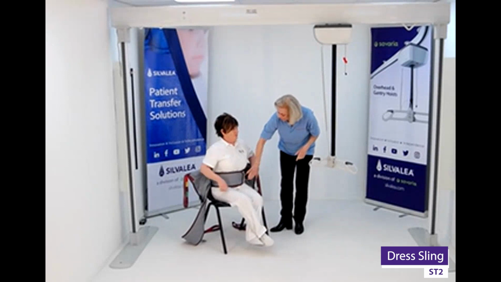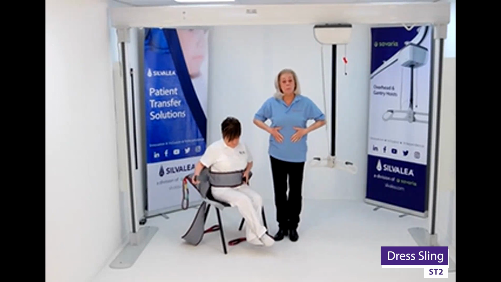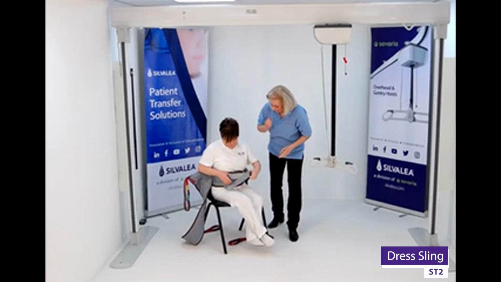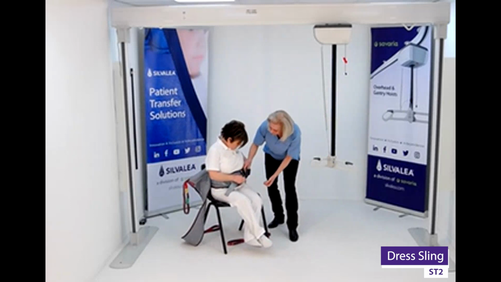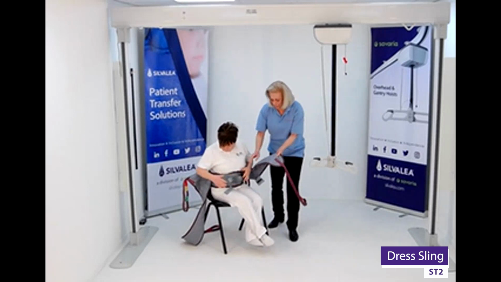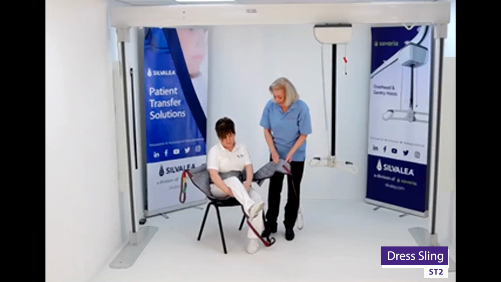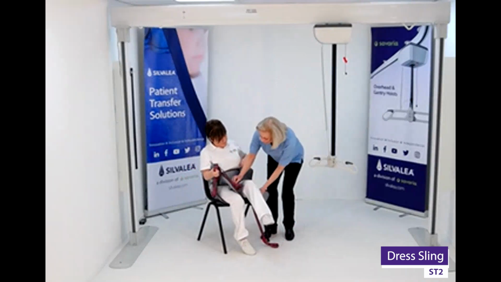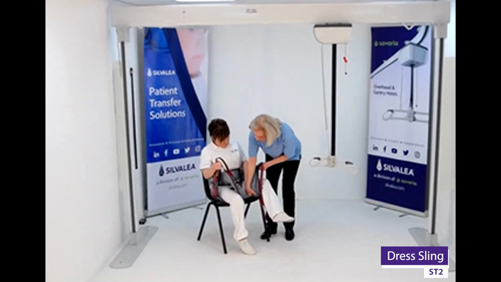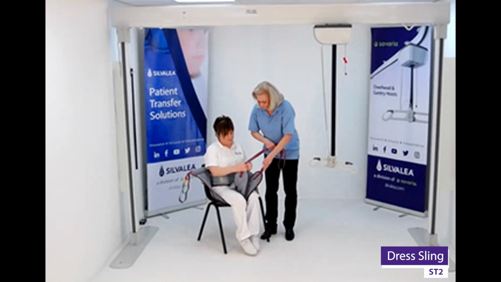Let's move on. So putting the waist support, click. Okay. Leg sections, they're quilted so that they give a bit more comfort around the leg. And then we cross them through here.